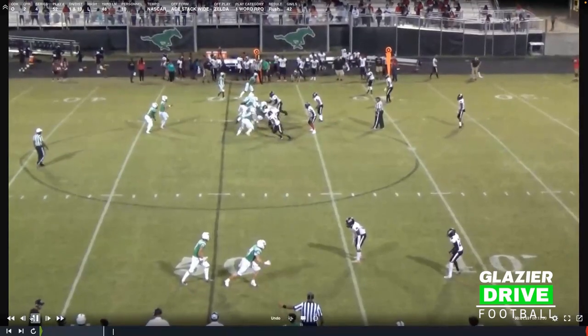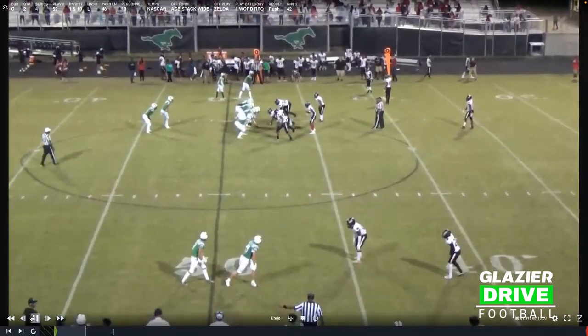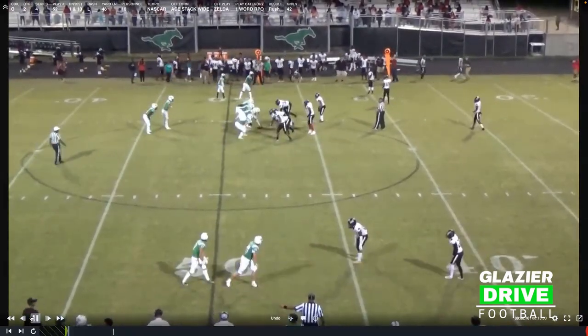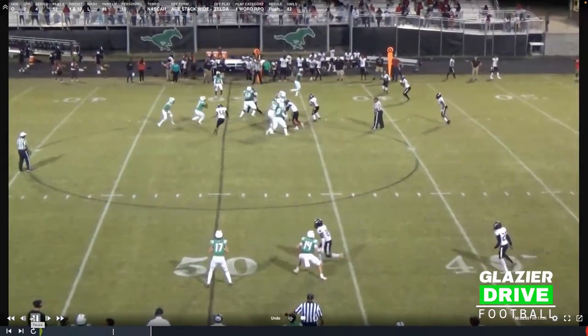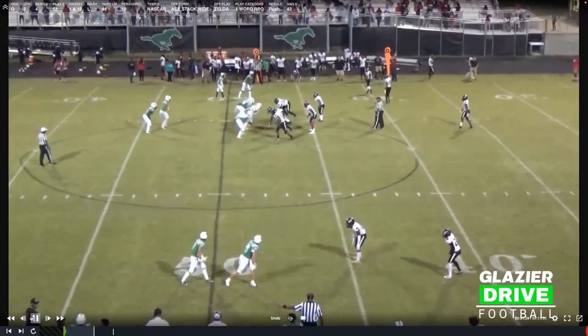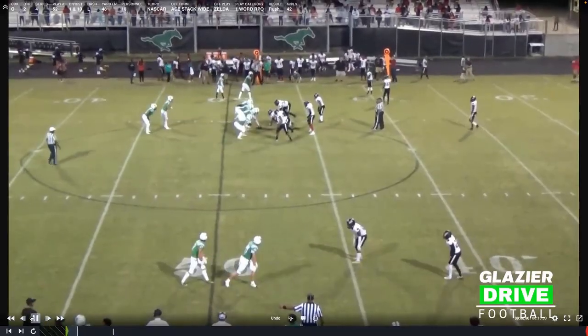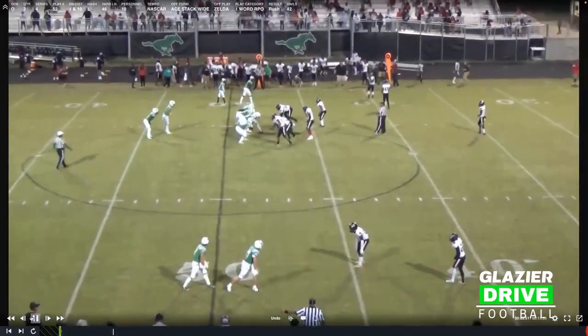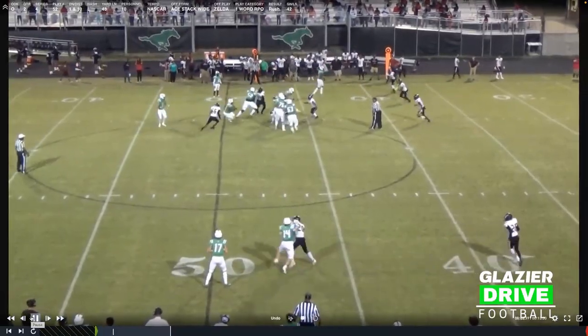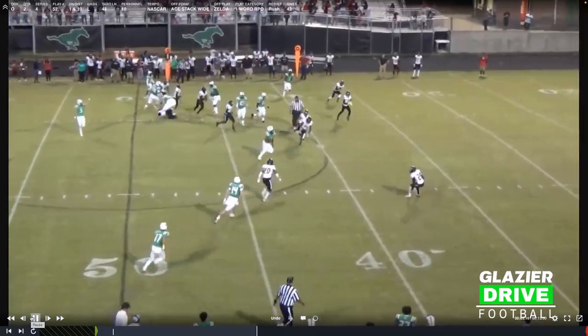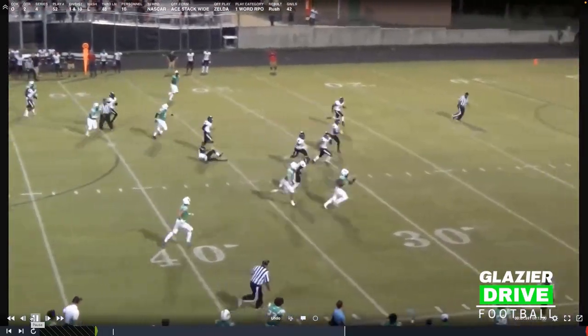That's a pretty good job right there of running a play. All right, here it is again. Okay, so now we're running Zelda, which is zone to the left. He could have easily thrown his stack screen out there if he wanted to. Now if you look, the end is definitely up the field, and there is space between him and that tackle. That is a give read by the quarterback. Okay, that's a good run.